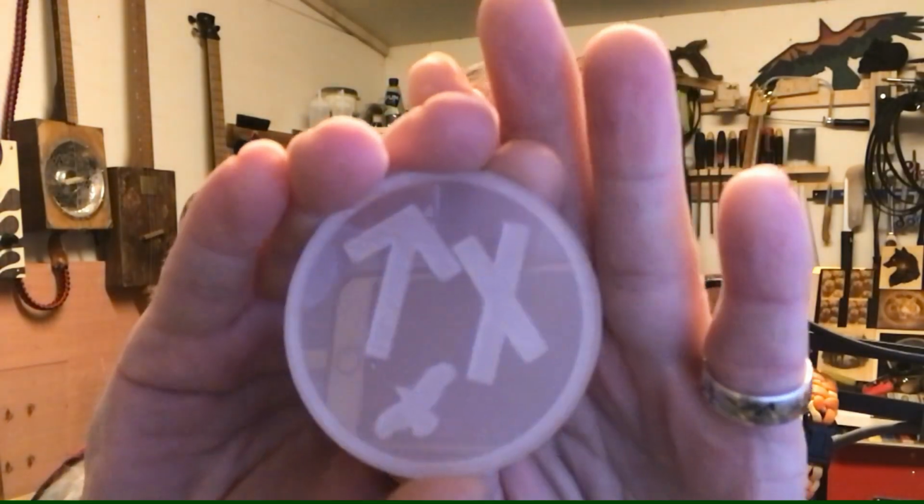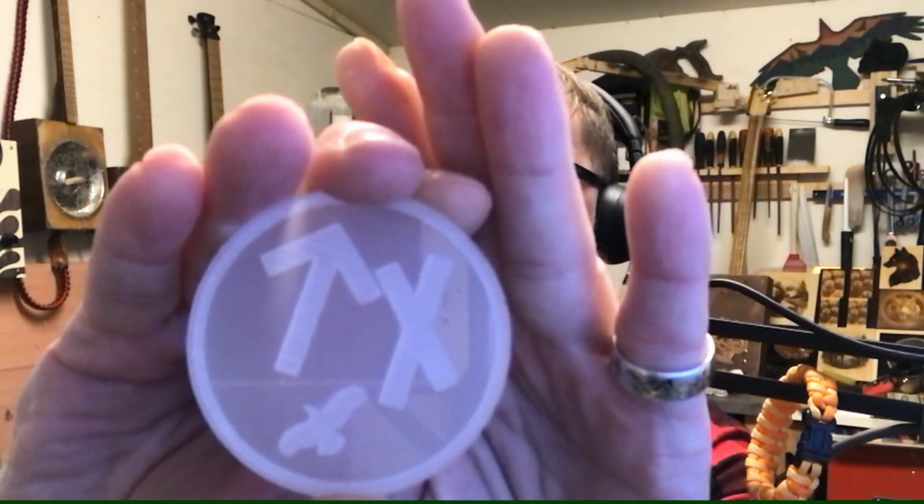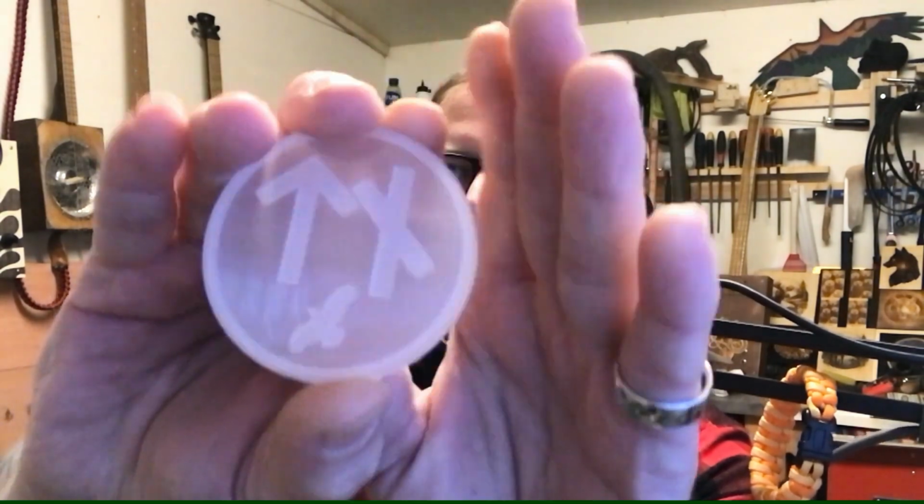Doesn't take much actually to take it off. You can see it now. It's all gone.